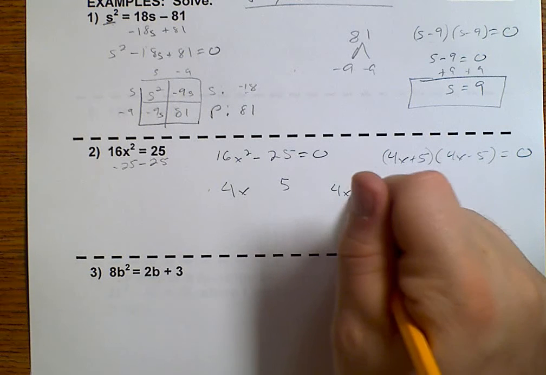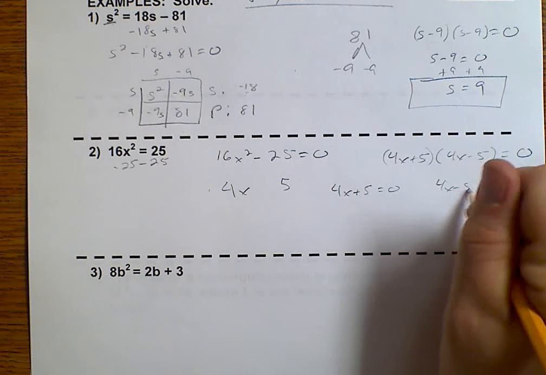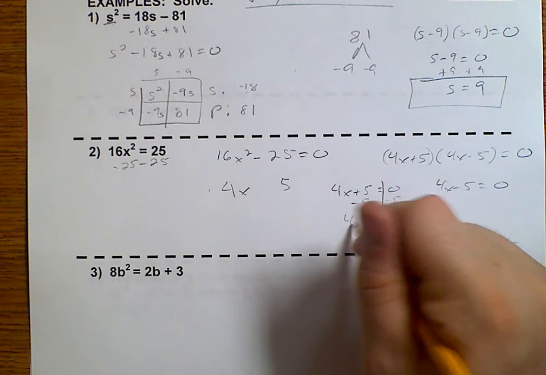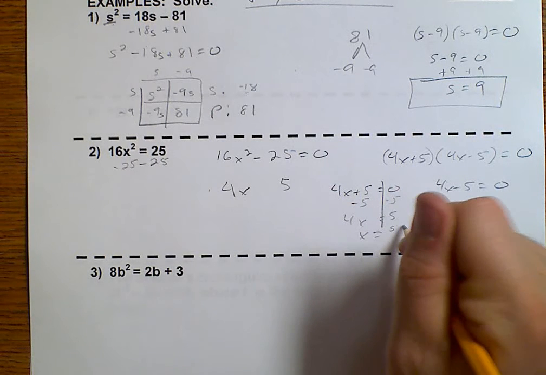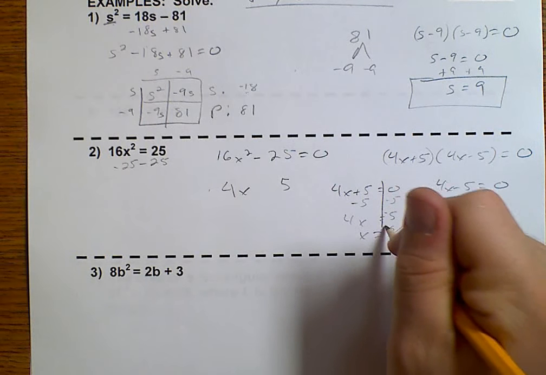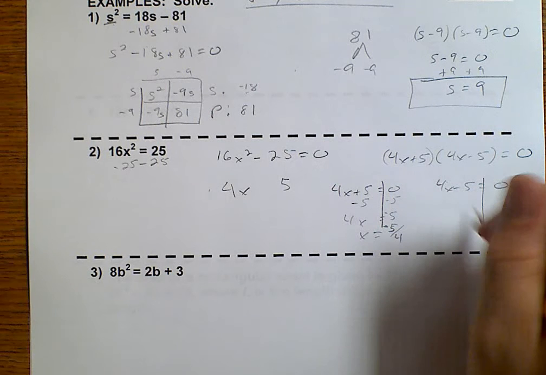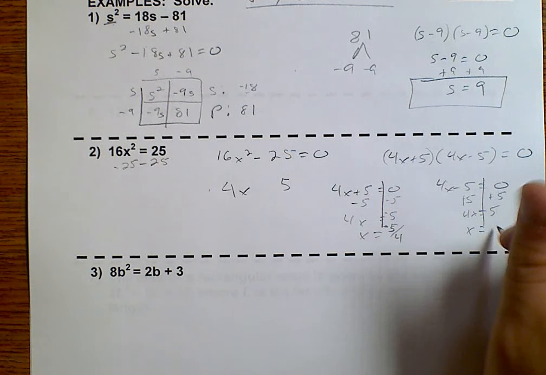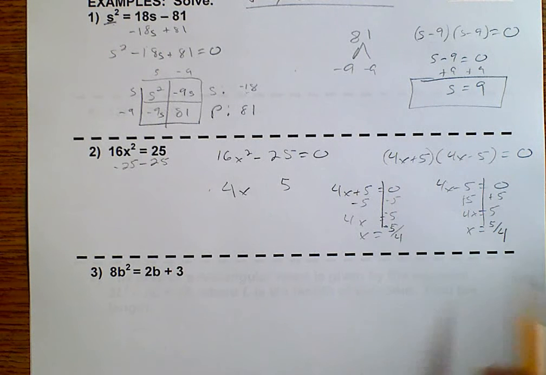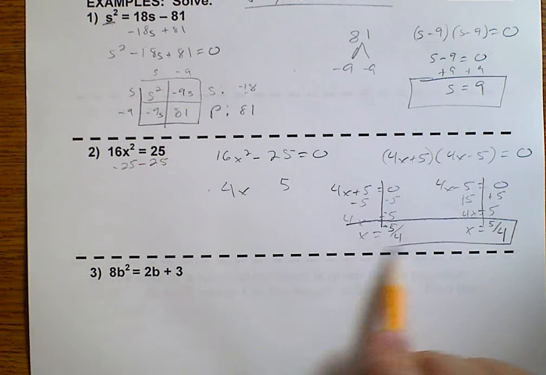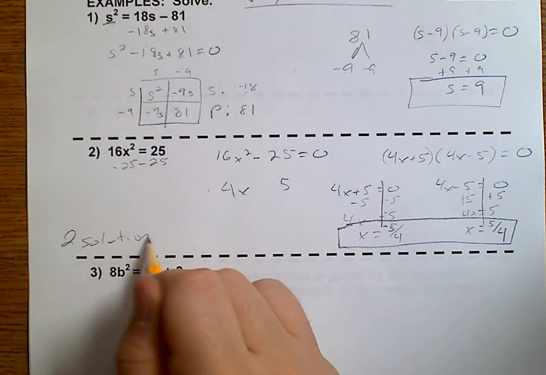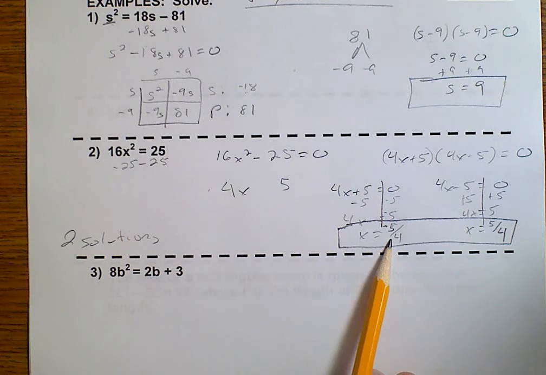4x plus 5 equals 0. 4x minus 5 equals 0. If I subtract 5, 4x equals negative 5, x equals negative 5 fourths. Over here, I add 5, 4x equals 5, x equals a positive 5 fourths. And here we have two solutions. Negative 5 fourths and positive 5 fourths.